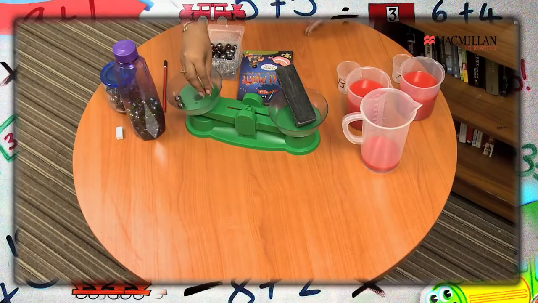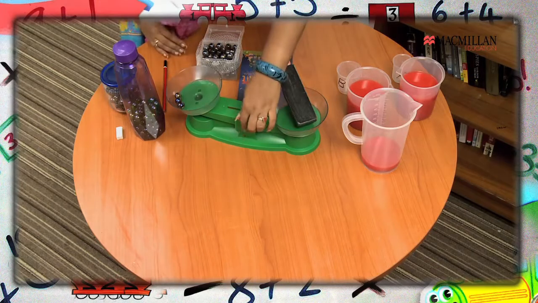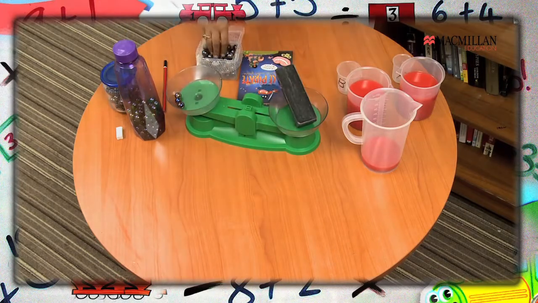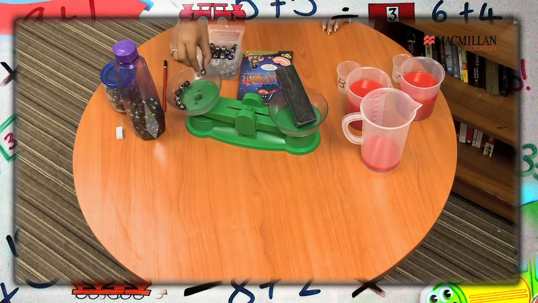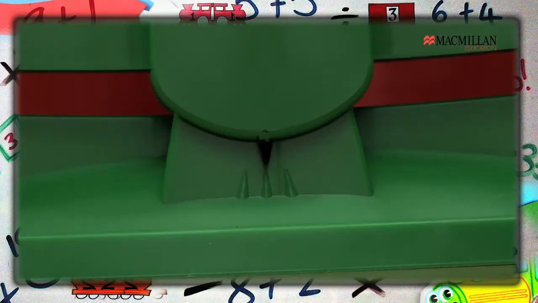I'll place marbles in this till the needle here comes in the middle. I've placed 3 marbles till now. 4, 5, 6, 7, 8, 9, 10, 11, 12.